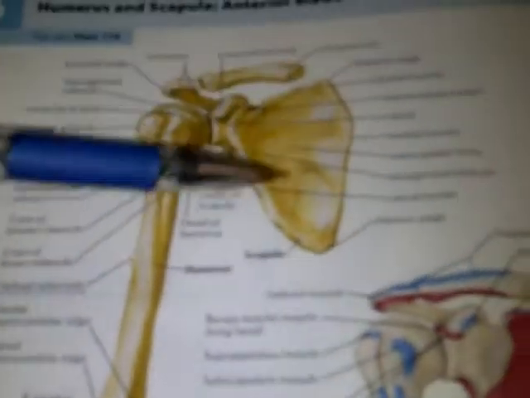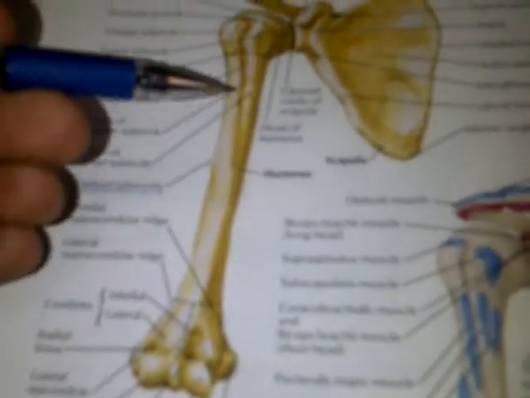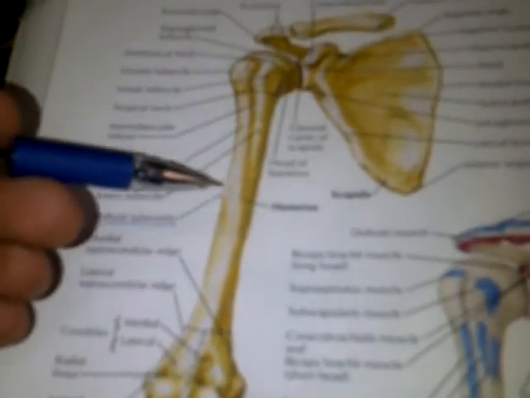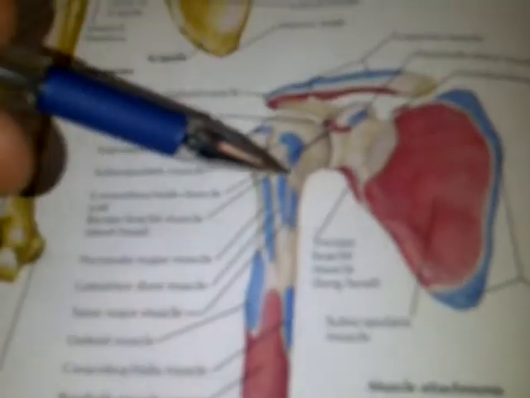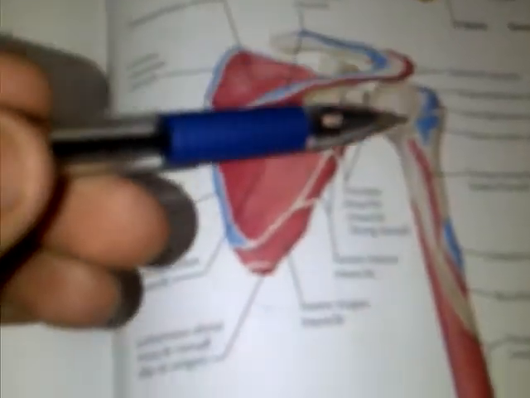There's the anterior part of the bones. Here's the humerus, here's the deltoid tuberosity. It comes like this and is inserted here. Look, from here, inserted here. From the back, goes here, inserted all here.